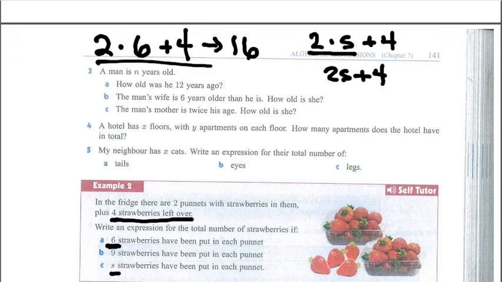Now, I could solve the other one because it was not algebraic. Is this one algebraic? Yes, because it has an unknown in it, right? So can I solve it? No. So all I can do is just put 2S plus 4. Okay? So you see what I'm saying about you can't solve these unless you know every value.